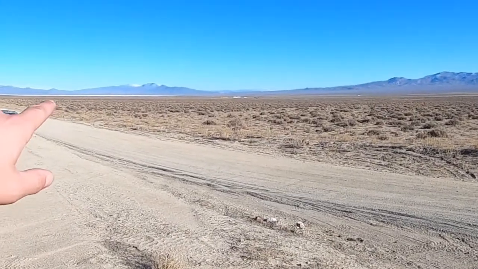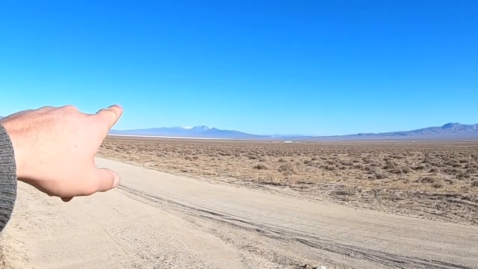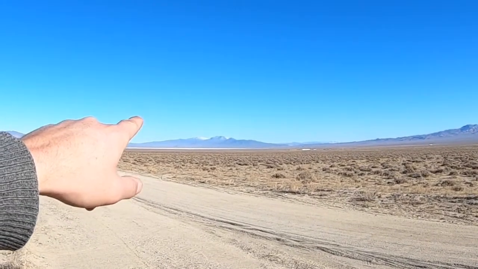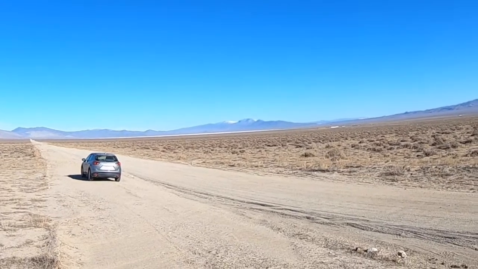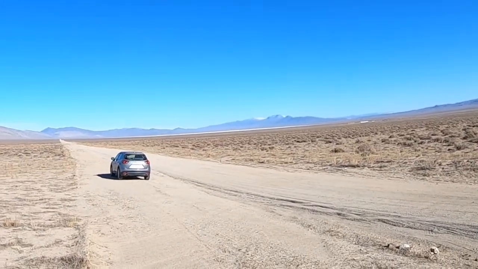Off to the north, the snowy mountain that's not super far away is on the other side of the playa. There is the Seven Troughs Range, which is also underlain by Cretaceous granites, at least in the northern part.